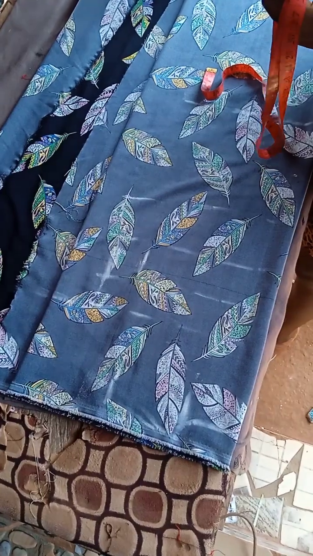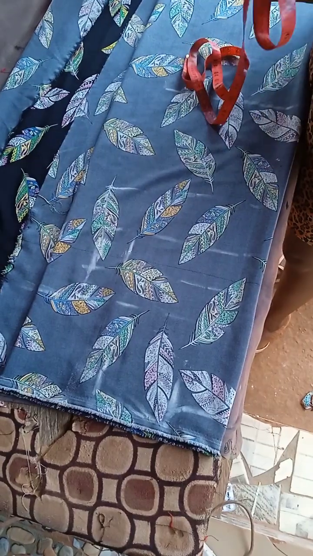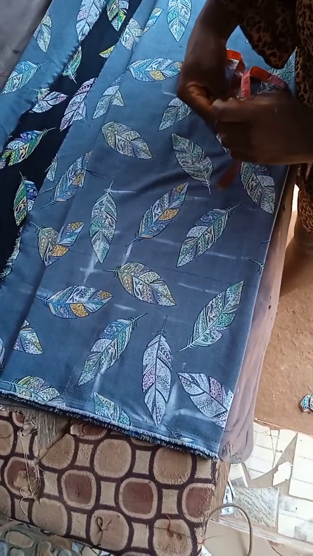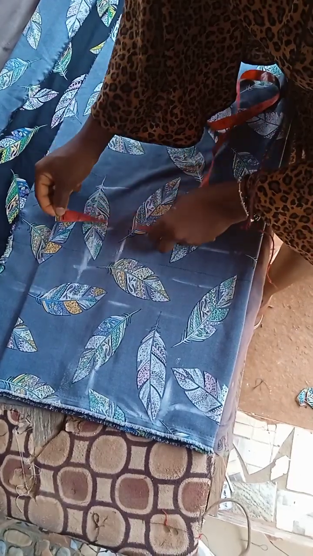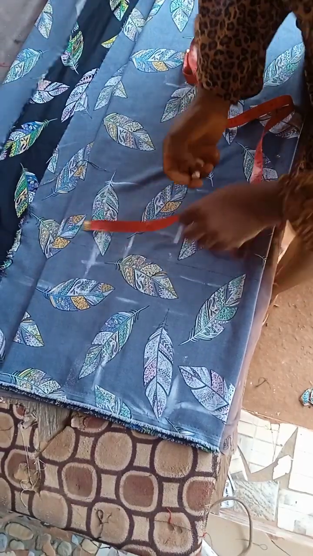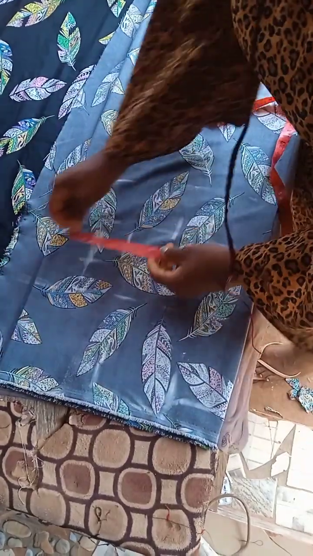So my underbust is 32 divided by 4. Let's find out. That is 8.5 quarter. Oh gosh, 8. Then add 2 inches sewing allowance.